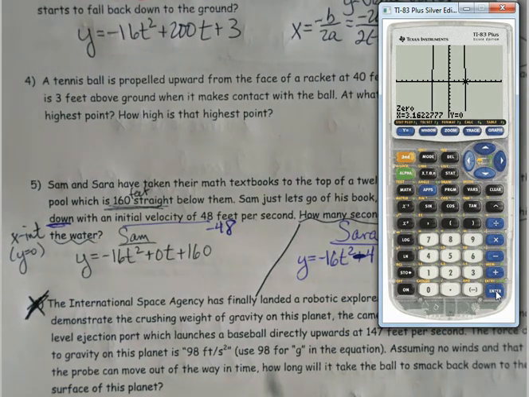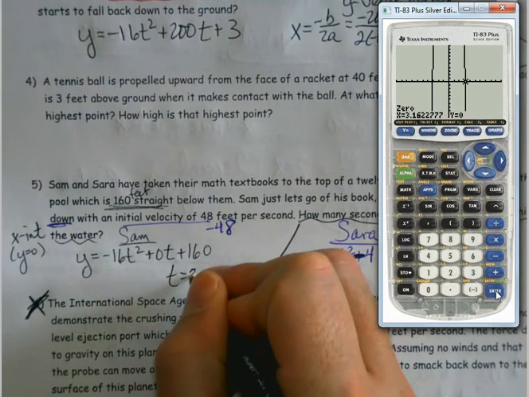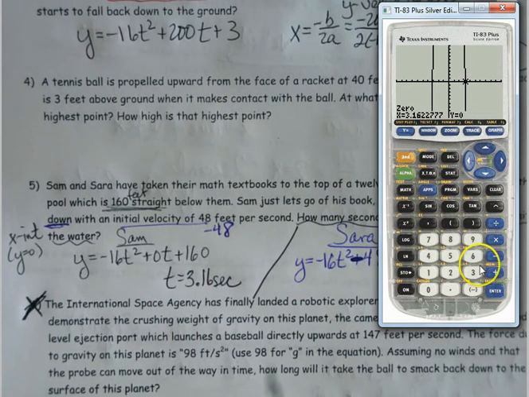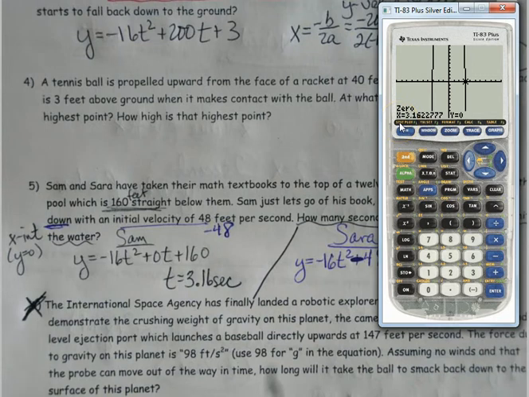And we find out Sam's book took a little over 3 seconds, because again, time is always my x value.